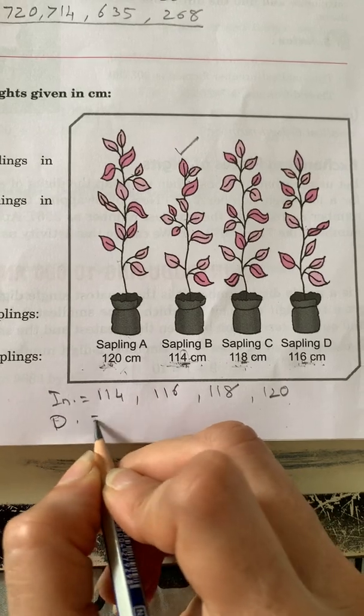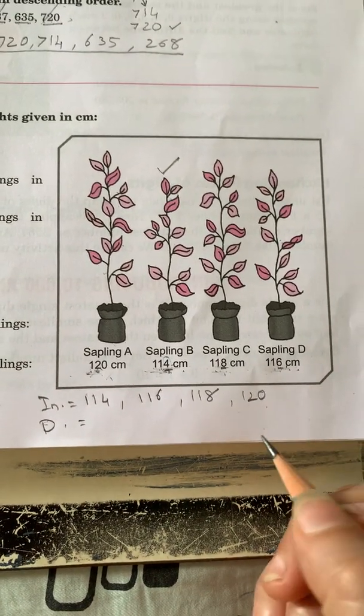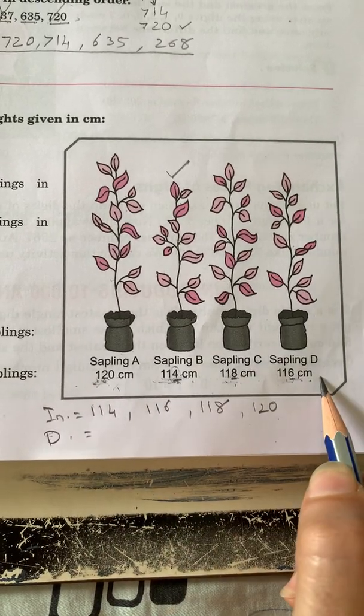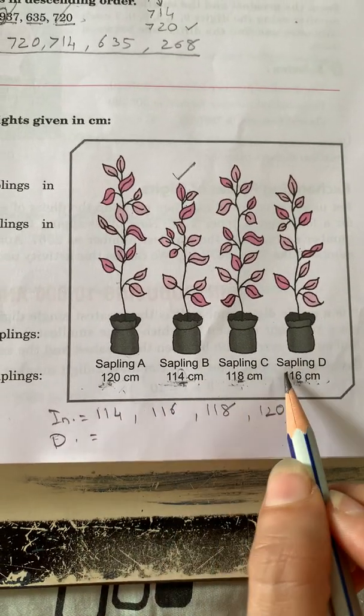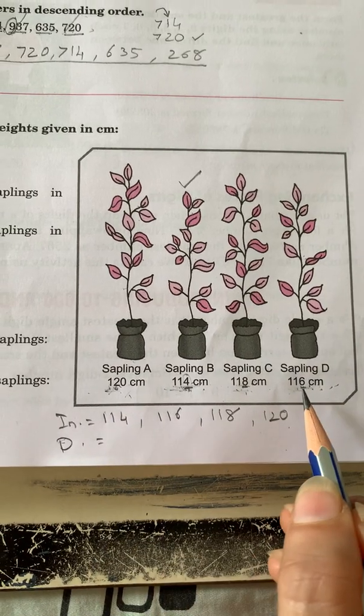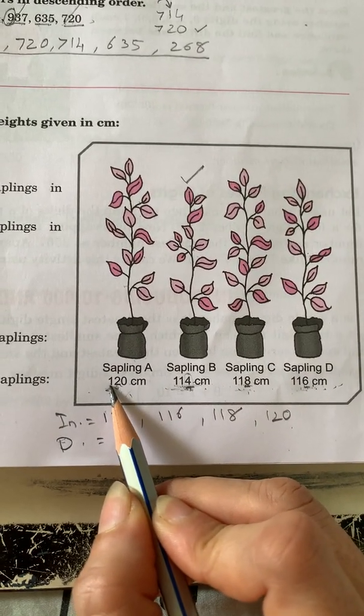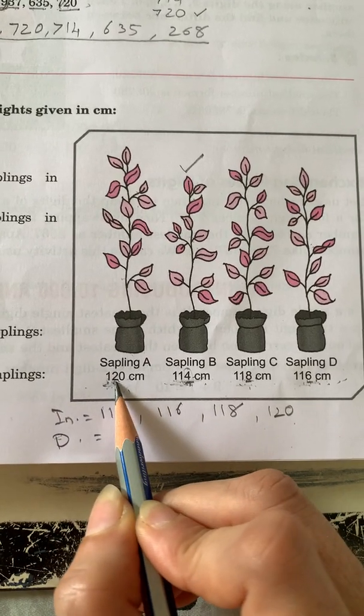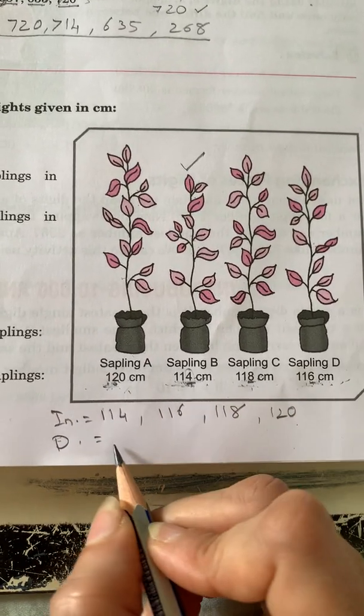Now if you want to write in decreasing order, the same way, first you will count how many digits are there in this number. They all are 3. Then you will go to the first digit. All are 1. You go to the next digit. So 2 is the highest among the 4.